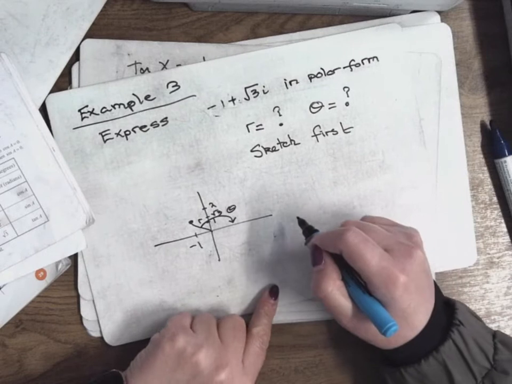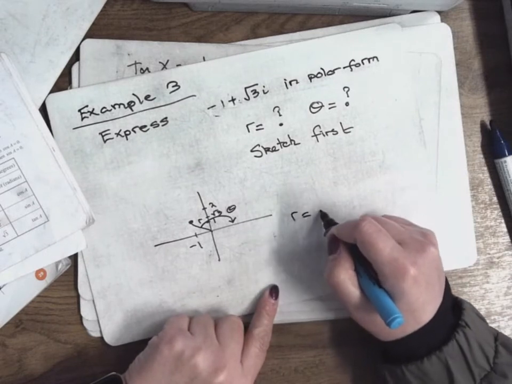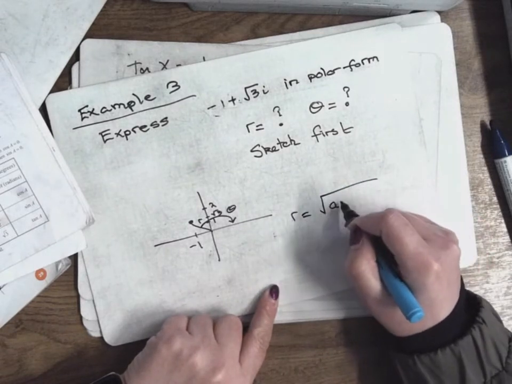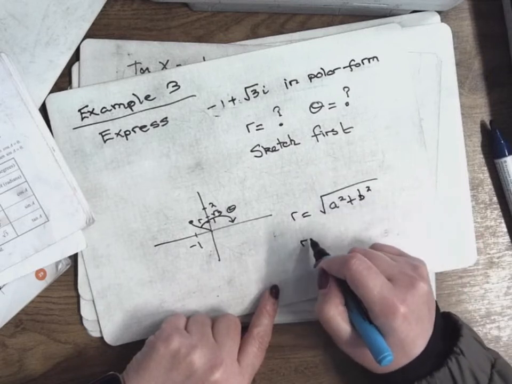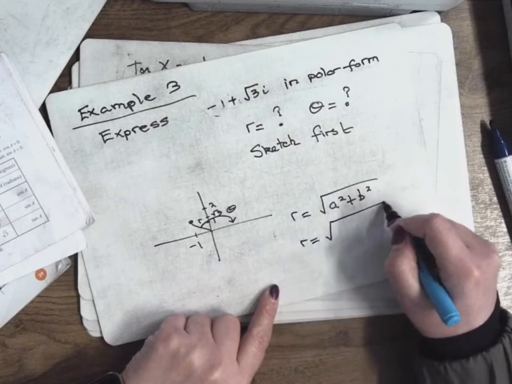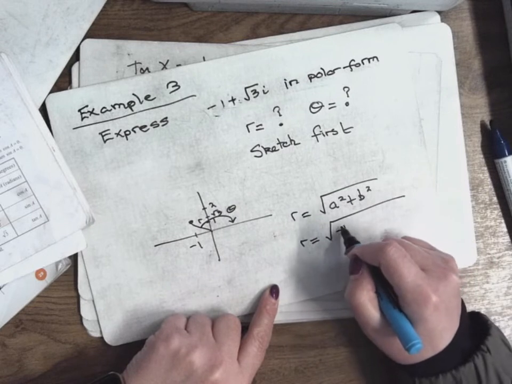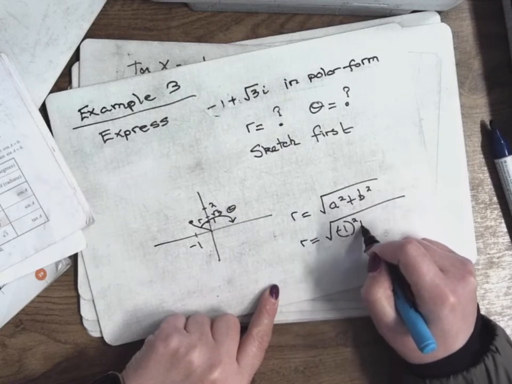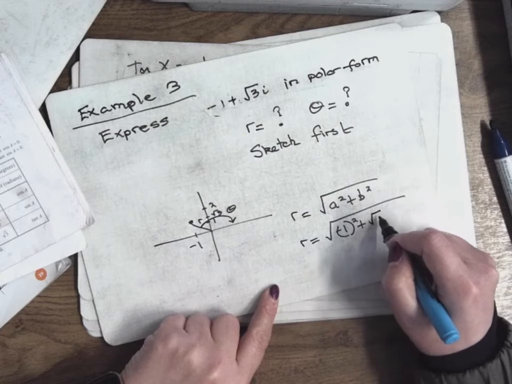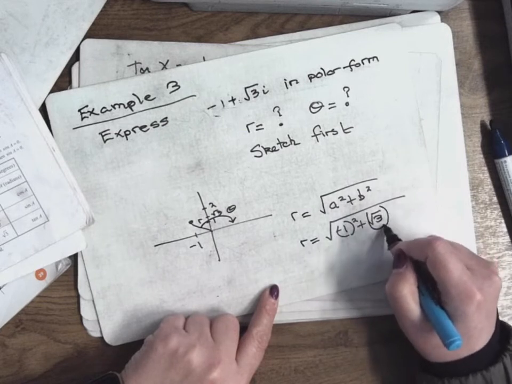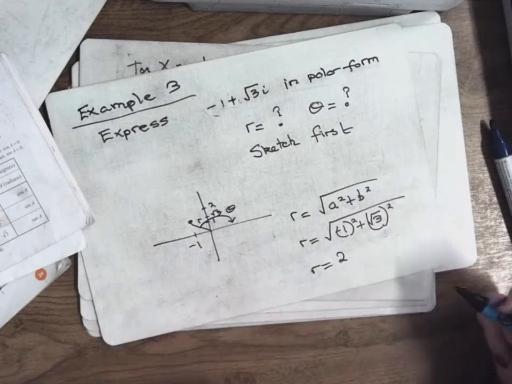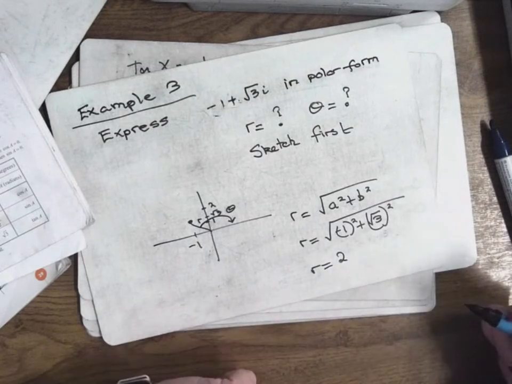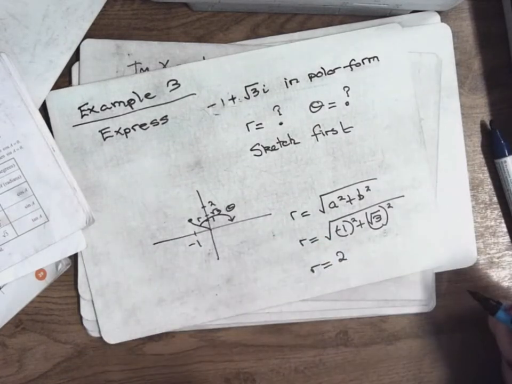The modulus is easy to get, isn't it? The modulus is the square root of a squared plus b squared. So a is the real bit, so it's minus 1 all squared. b is the number in front of i, which is root 3, all squared. Into the calculator with that, press equals, and you get r is equal to the square root of 4, which is 2. So the modulus of that is 2.